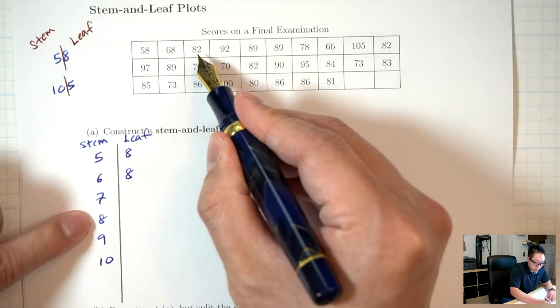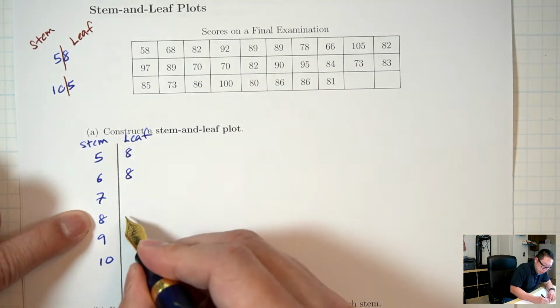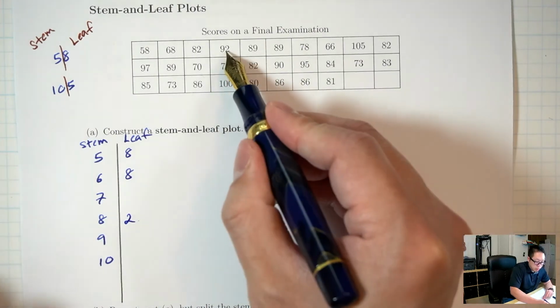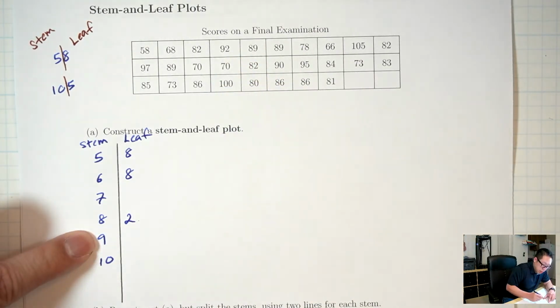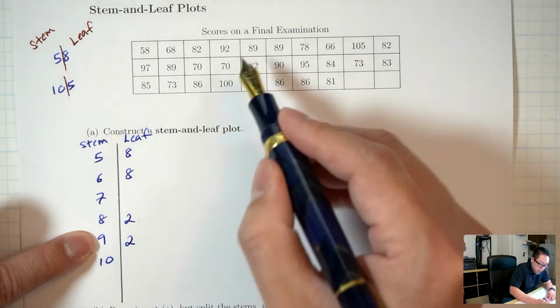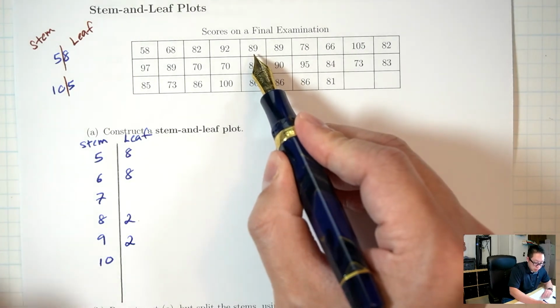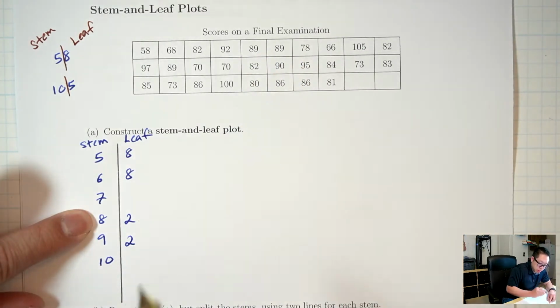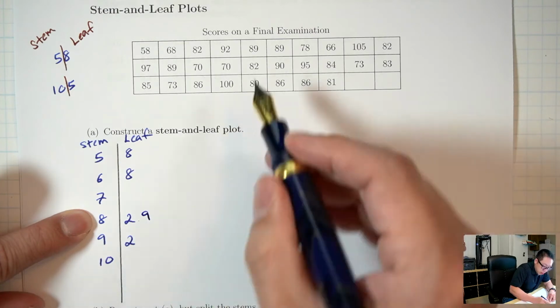82 goes with the 8, last digit, 2. 92 goes with the 9, last digit is 2. 89 goes with the 8, and we're writing just the very last digit, so that's 9.